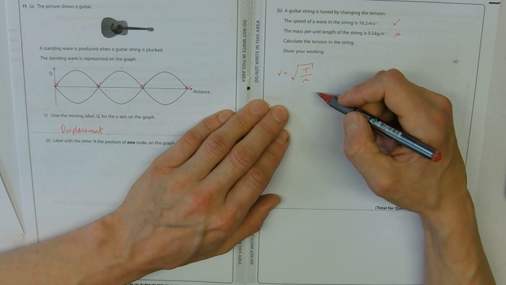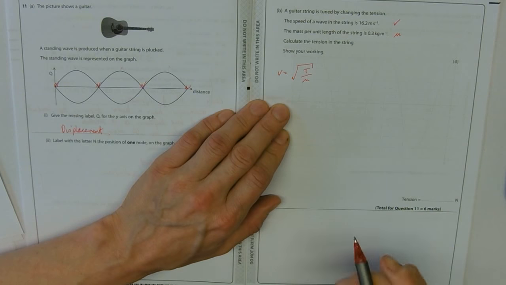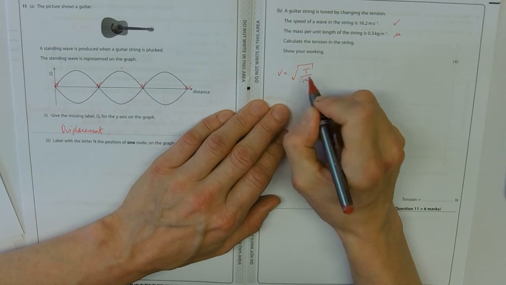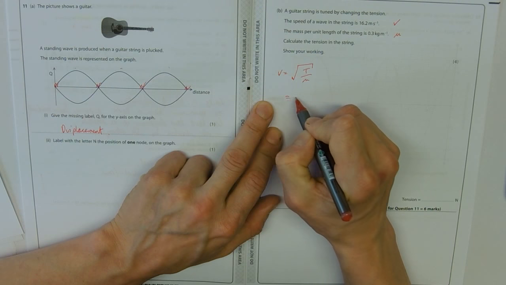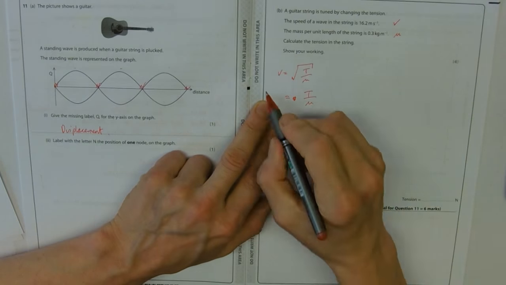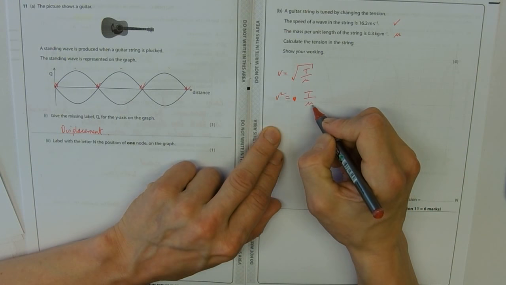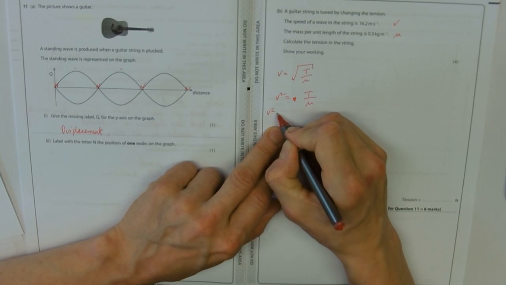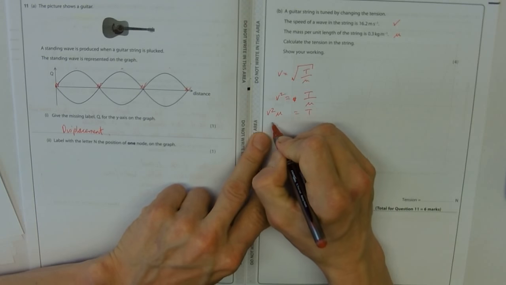There's a couple of different ways around you can do this. I prefer to rearrange the equation, then stick the numbers in, but you could stick the numbers in, then rearrange it. So what I'm going to do first is I'm going to get rid of this square root. We want T on its own. But if I do that, then I've got to square the other side. But now I want to get rid of this mu, so I'm going to move that up, so V squared times by mu equals T. So I'm just going to swap that around.